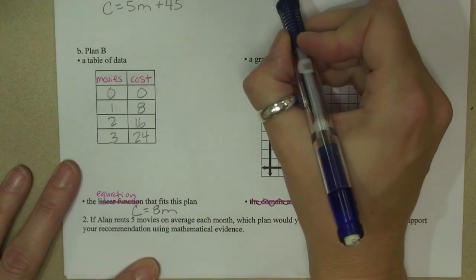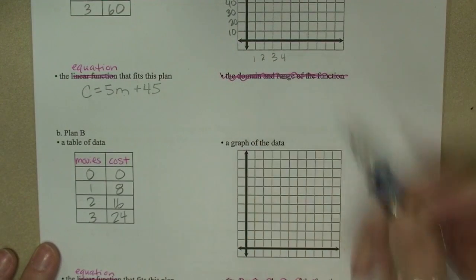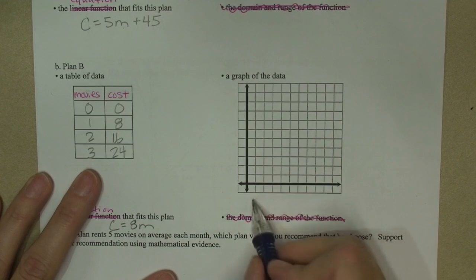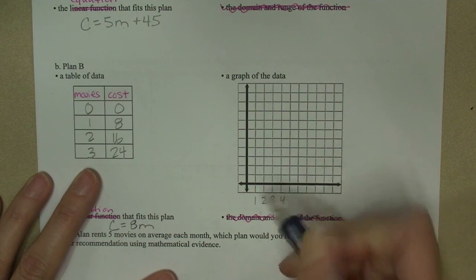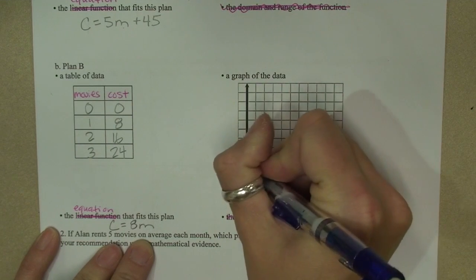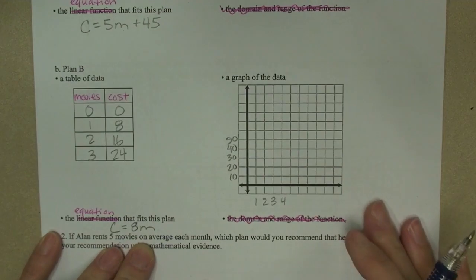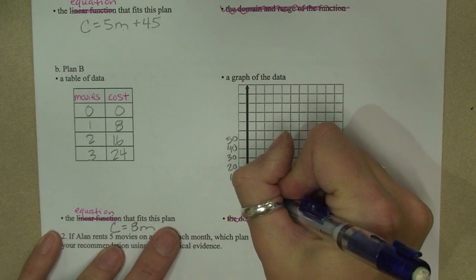So I forgot to tell you my scale on the bottom here. I just did 1, 2, 3, 4. Okay, same thing here: 1, 2, 3, 4. And then here I went ahead and did 10s again. That's the only thing I could figure that was good for both. So it starts at 0, 0.